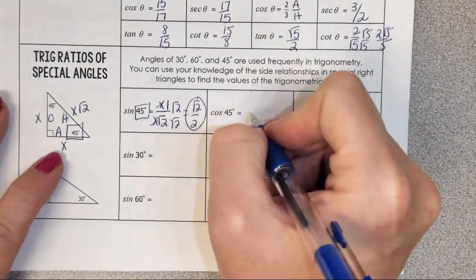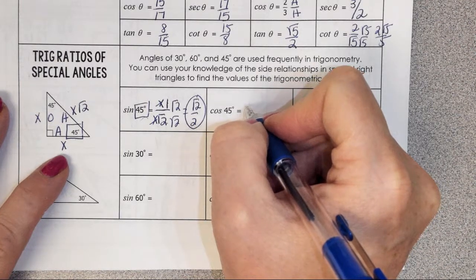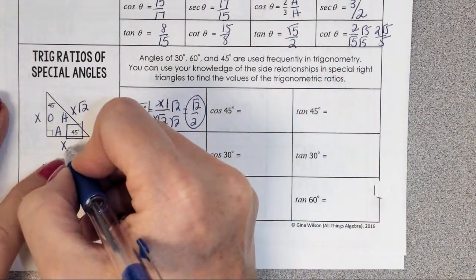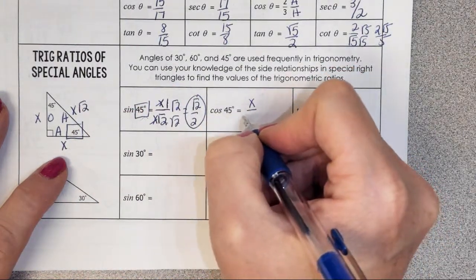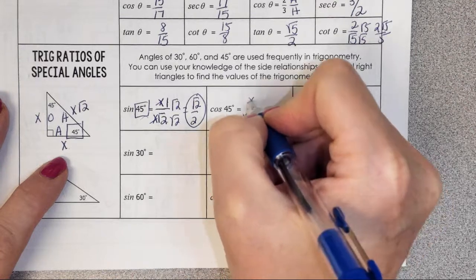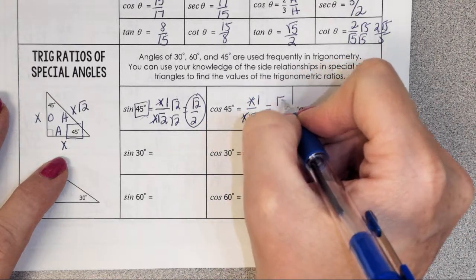So what's it going to be? What's my adjacent? Look right here, guys. The adjacent is x, and what's the hypotenuse? Okay, these cancel. I get 1. So what's this going to end up being? Same thing.